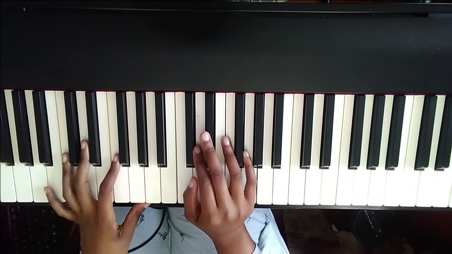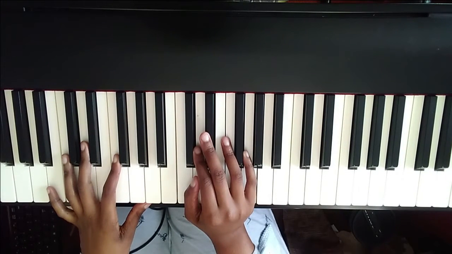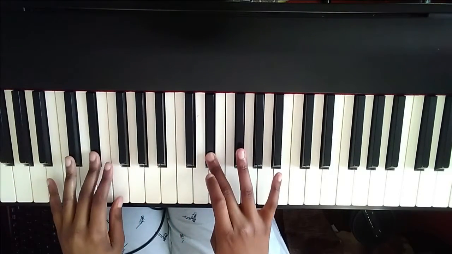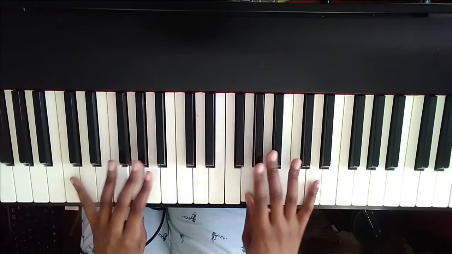Now, talking about tensions, which tensions do I use? Well, I will tell you two things. The tensions always come from the scale from which the chord is derived. So B flat major, for instance. Here I'm playing bebop major.